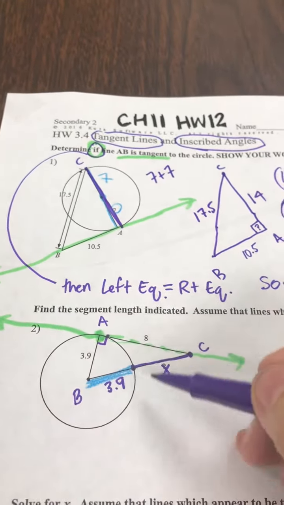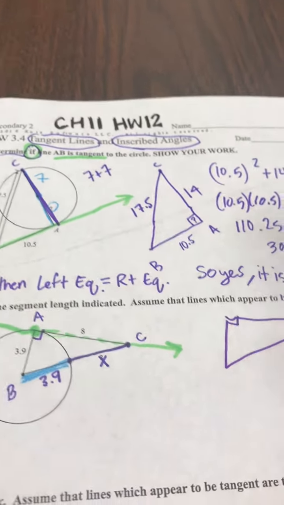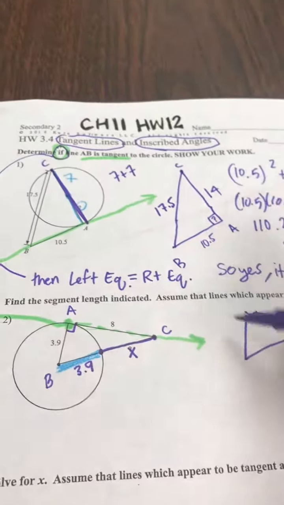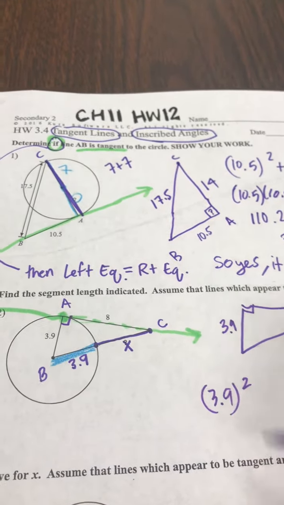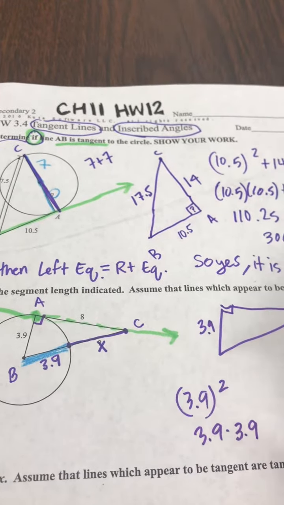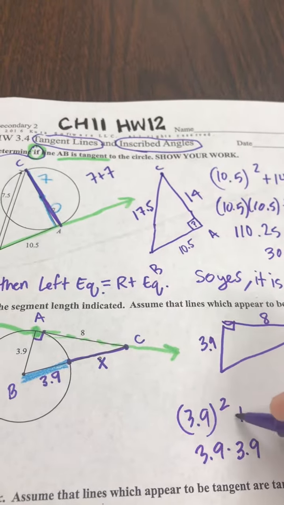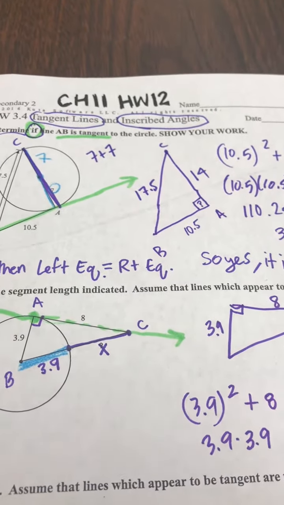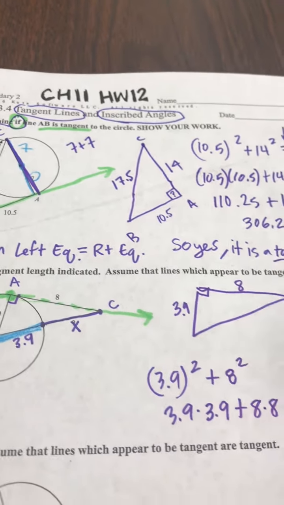That means I can set up an equation to solve for x. I'm just going to redraw my triangle here. 3.9 is the length of one side, so 3.9 squared, or 3.9 times 3.9. Then this side's 8, so that'd be 8 squared, or 8 times 8.